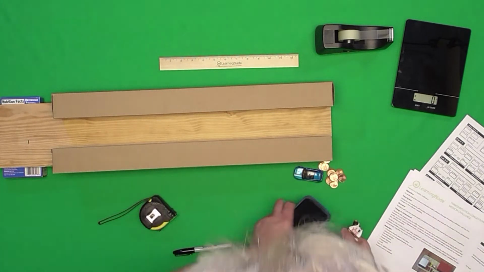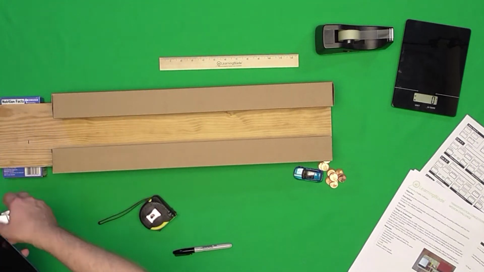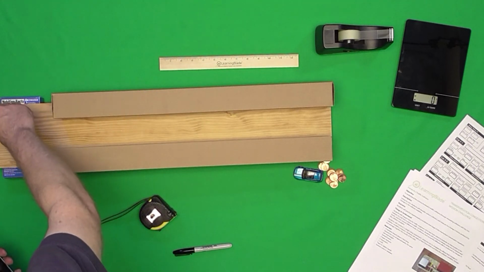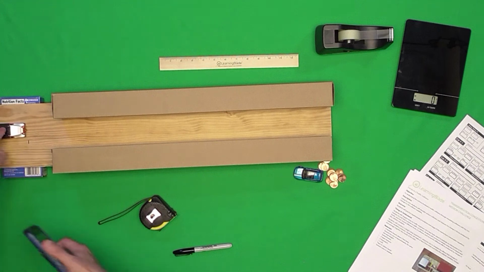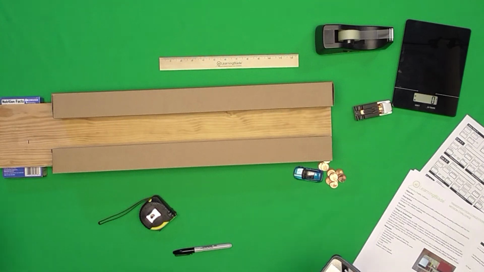Okay, so that's what we would do. We would also get our smartphone out, and we would want to time this. So we'll start again right there. I would have my smartphone out, and it would time that.